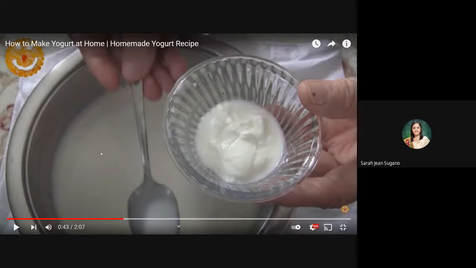So if your milk is still hot, the lactic acid bacteria will be killed, so it won't grow. So there will be no yogurt that will form. Okay.